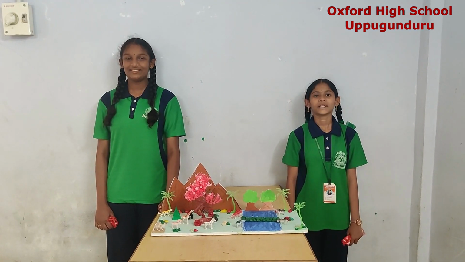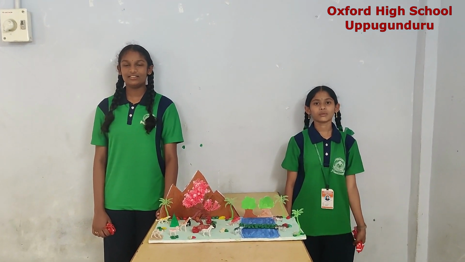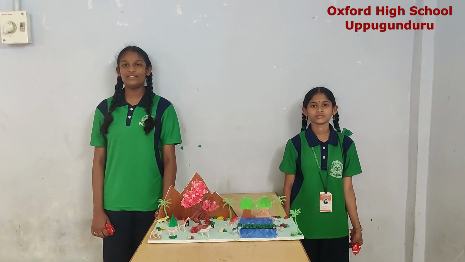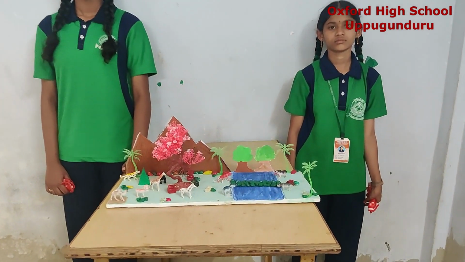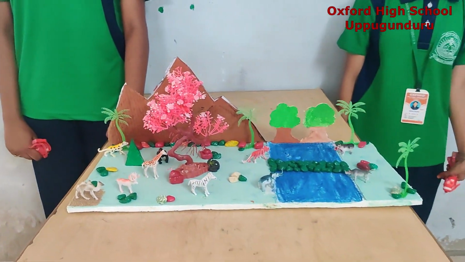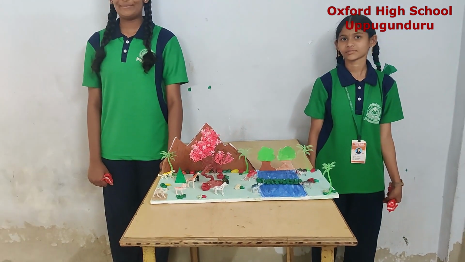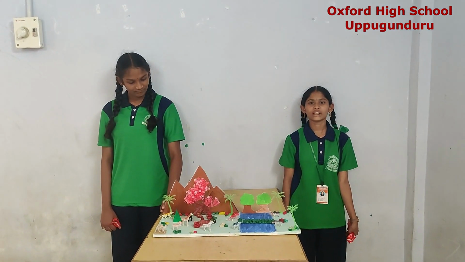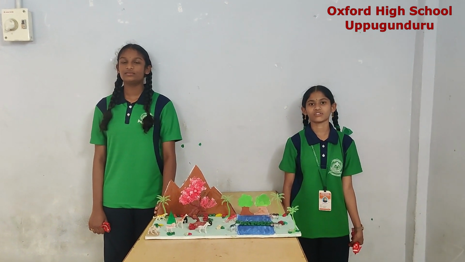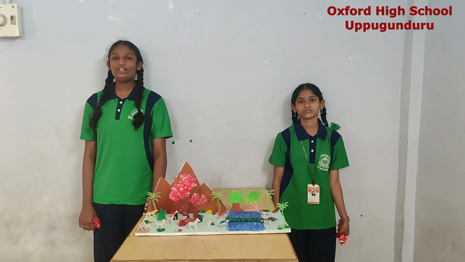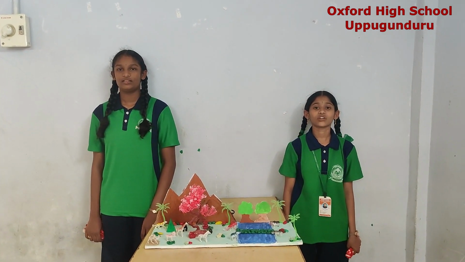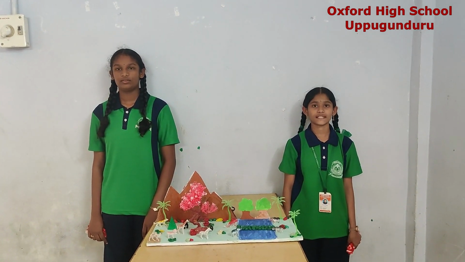Hi, my name is Honey. My name is Harshini. We are studying in 6th standard. Our project name is forest ecosystem. A forest ecosystem is a terrestrial unit of living organisms, plants, animals, and microorganisms, interacting among themselves and with the environment: soil, climate, water, light in which they live. The forest is one of the main resources in our world. It occupies nearly 40% of the land area in our world. In India, 90% of the land is covered by forest. Thank you.